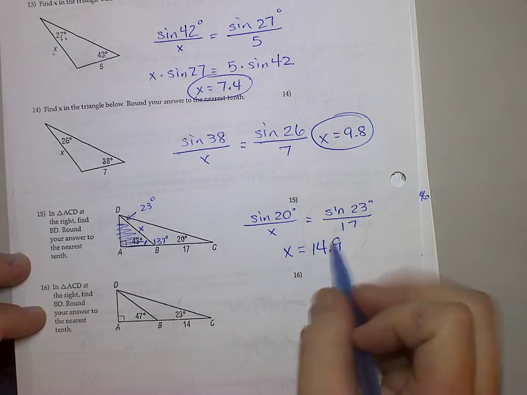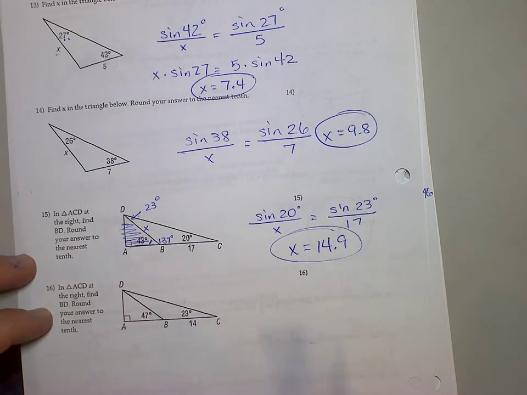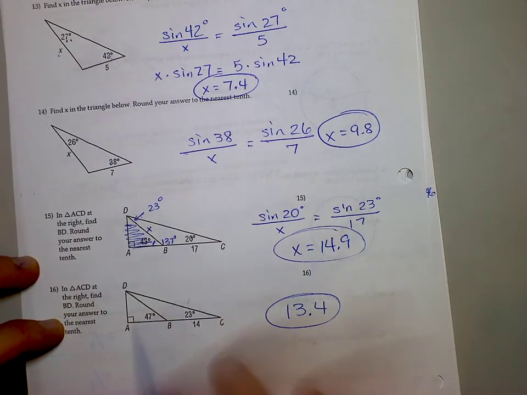And I believe a real similar question here. The only difference is the angle measures and sides, but you should get 13.4 for your answer for number 16. Exact same setup.